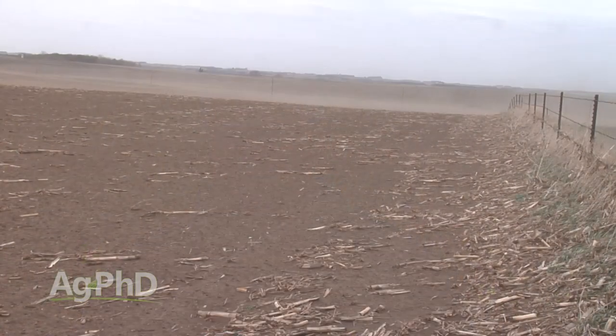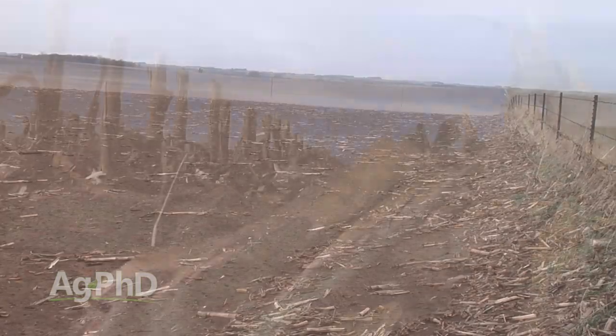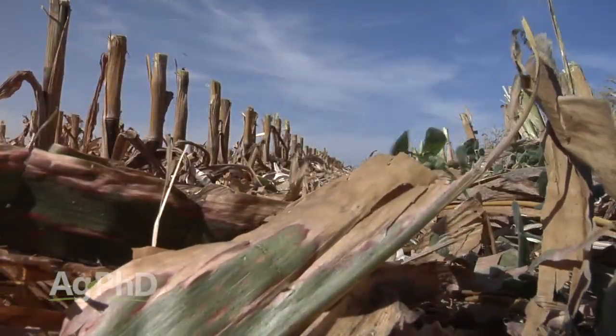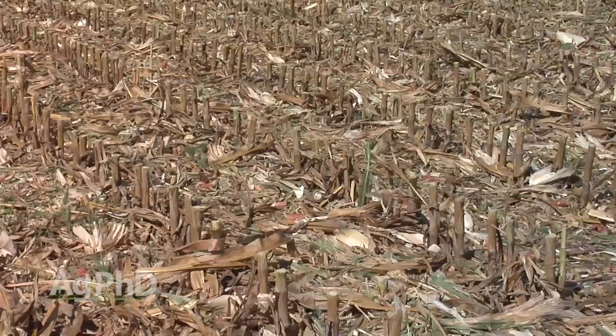But the other thing is, if you take all that residue off and you don't have some type of cover there, you're much more susceptible to soil erosion. So those are all things that farmers are trying to factor in when they decide whether or not they should leave that residue in the field.